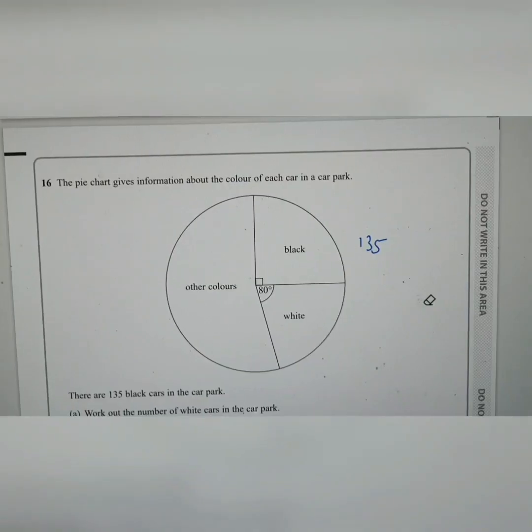I'm going to be walking through the paper, showing you how to answer the question, showing you how to use a calculator effectively. So if you feel that this is something that will benefit you, please continue to watch the video. And with that said, let's get to it.